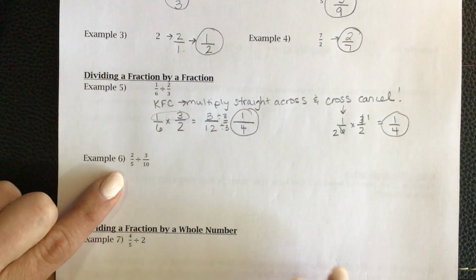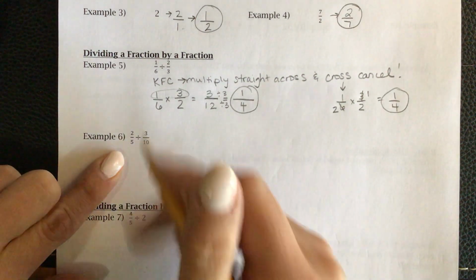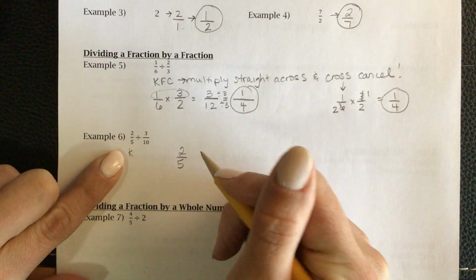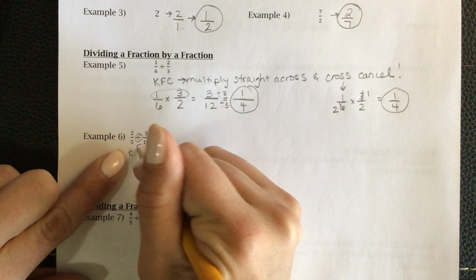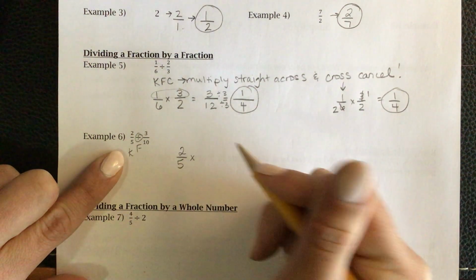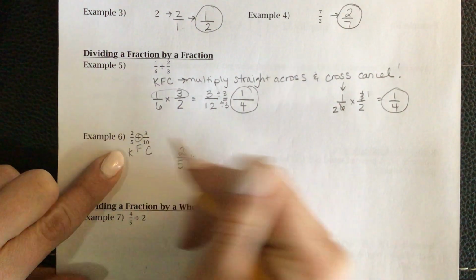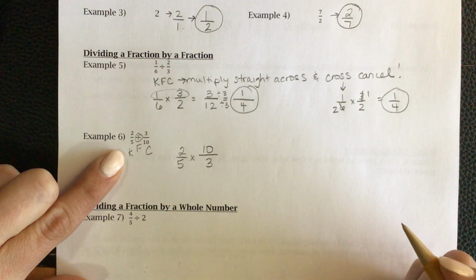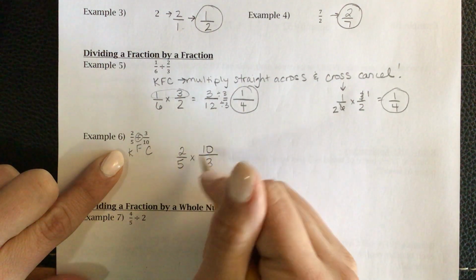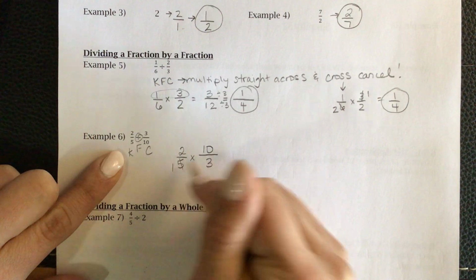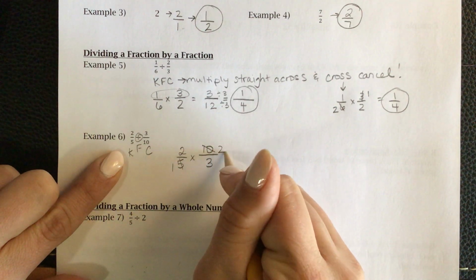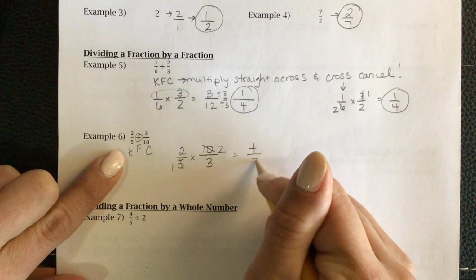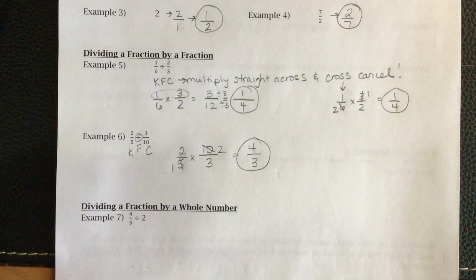Let's try example 6. You're going to keep the first fraction, 2/5. You're going to flip the sign to multiply. And you're going to change 3/10 into 10/3. We're going to cross cancel because 5 goes into 10. 5 divided by 5 is 1, and 10 divided by 5 is 2. 2 times 2 is 4, and 1 times 3 is 3, and 4/3 is our answer.